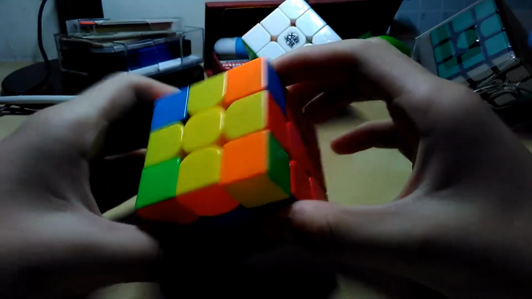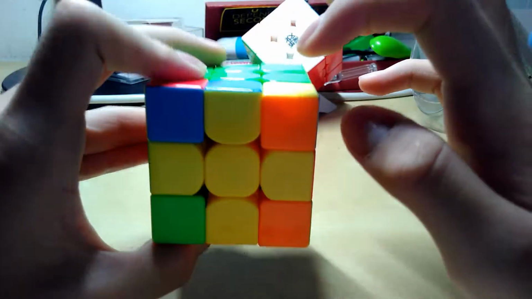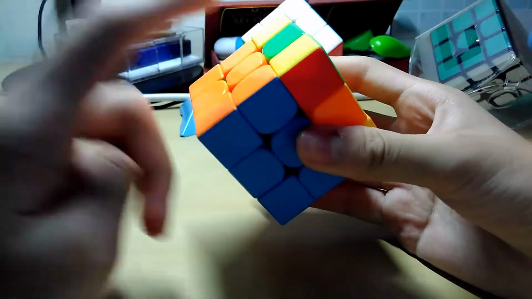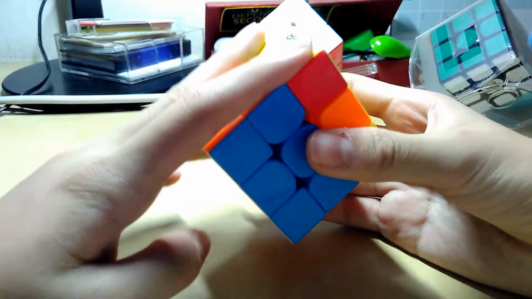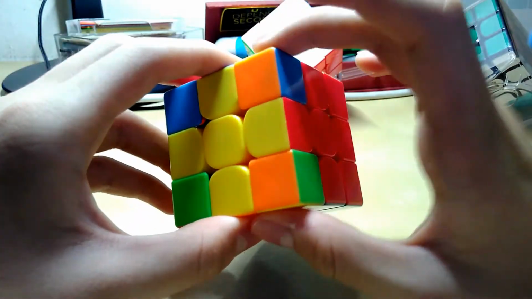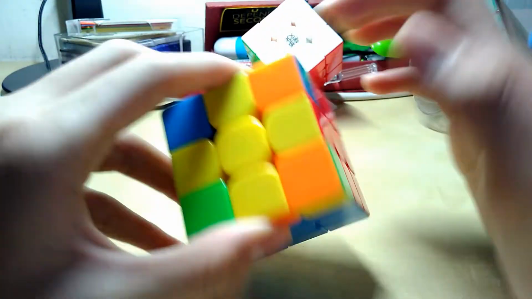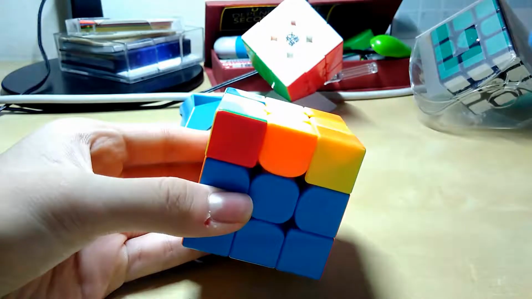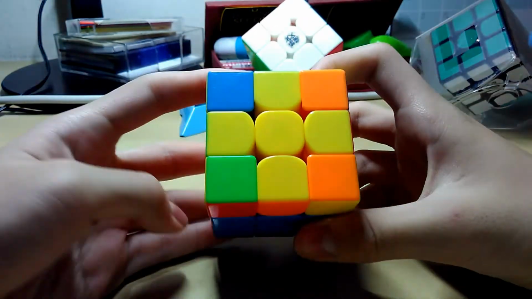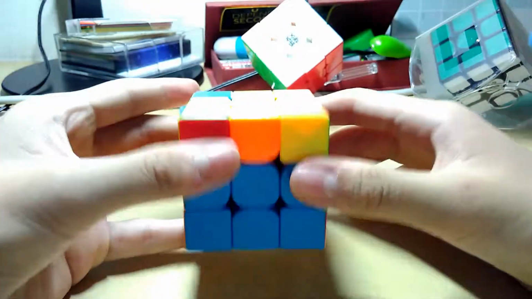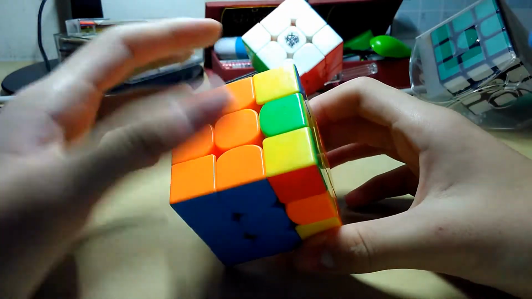But for this case, there's one face where the 2 yellow faces are facing the same direction. But the other pair of the yellow faces, they are opposite of each other. So they are a bit different from the butterfly, and I can't really find a name for this case. So that's to let you know its features.